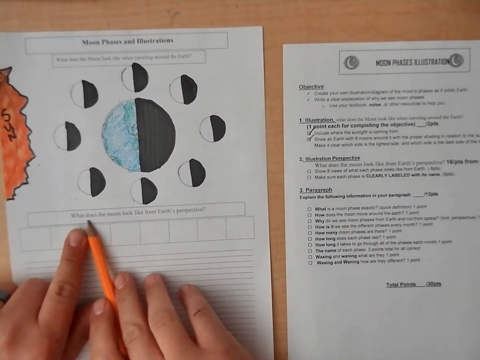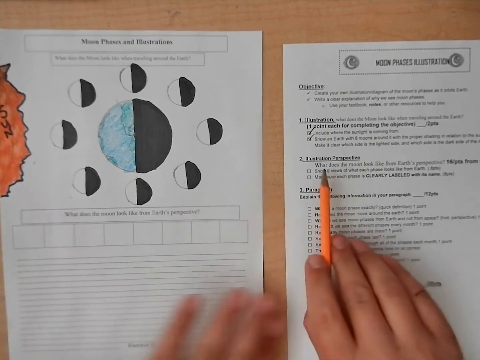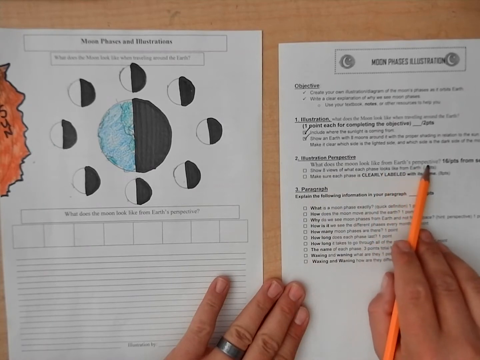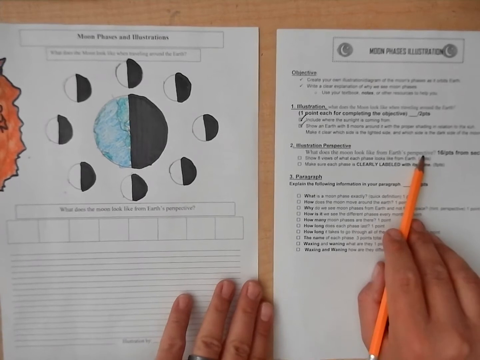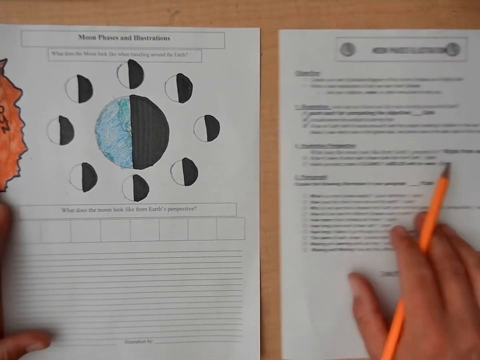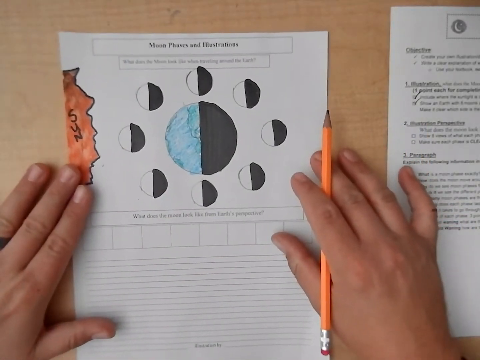Next part says, what does the moon look like from Earth's perspective? Illustration perspective. What does the moon look like from the Earth's perspective? So on this one, we're going to look at it using a little technique I want to show you. And so in class, this will work for you.